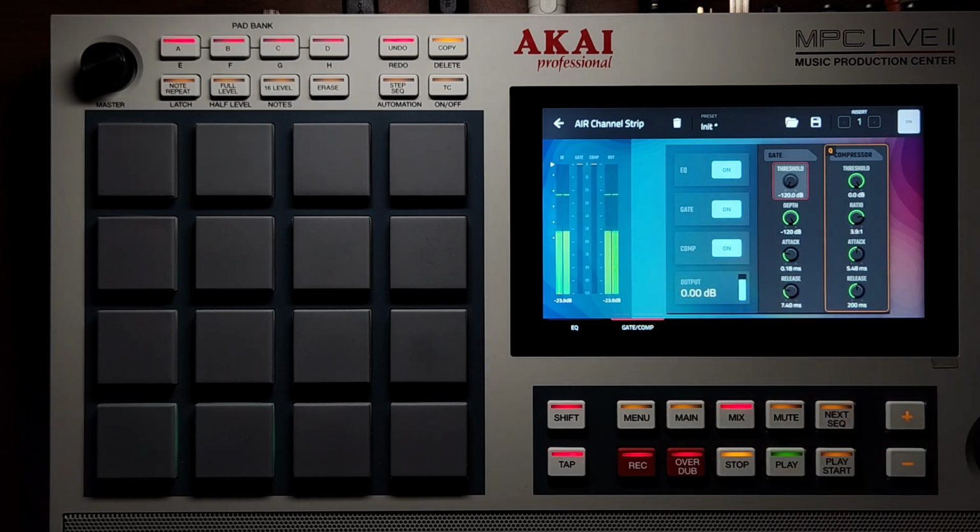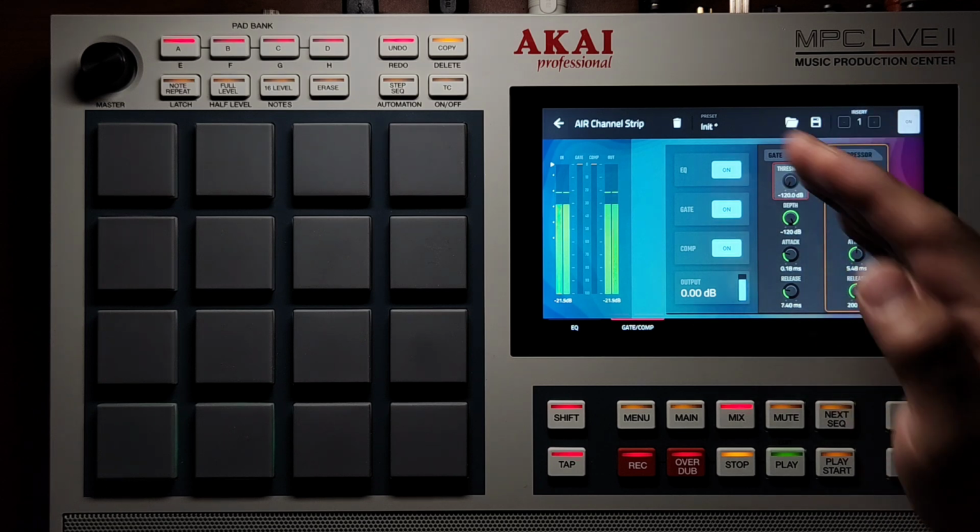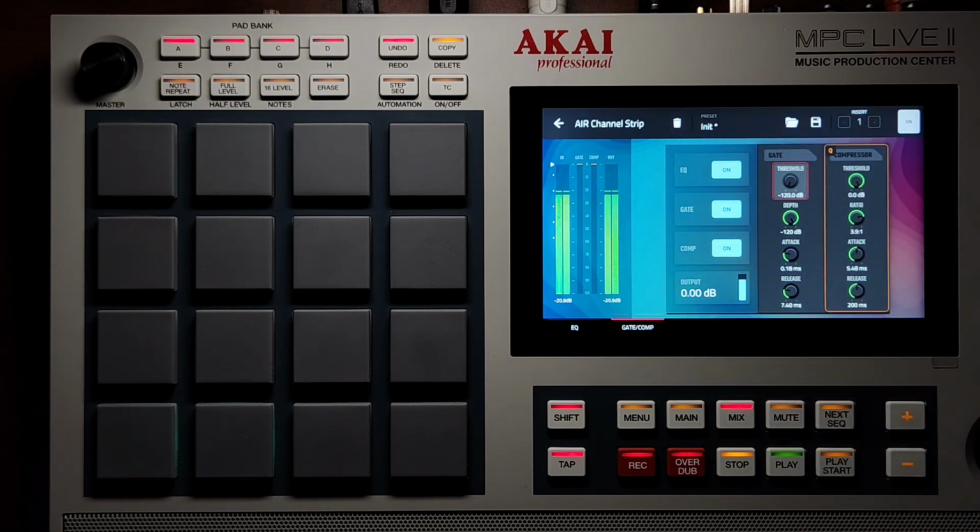So, you know, the basic way a threshold works, or the basic way a gate works, is you set a threshold, and then wherever it's set, you won't hear any audio in the recording until it kicks in at that decibel level.